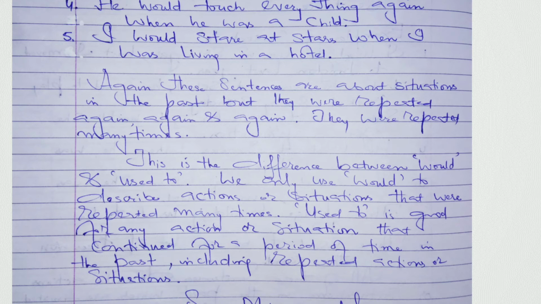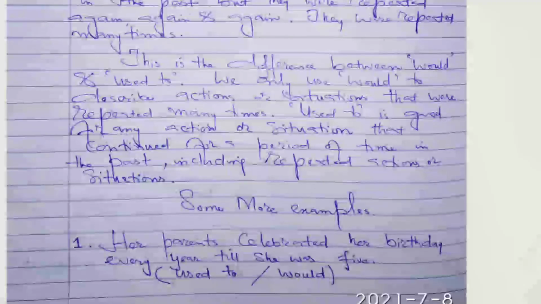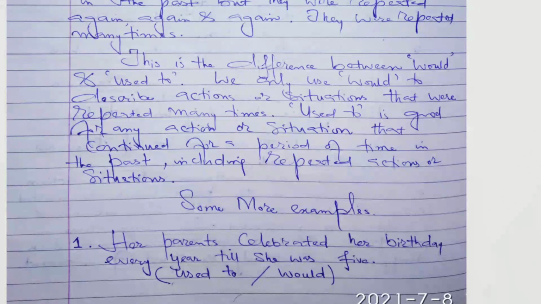But we cannot use would for those actions which continue for a long period of time in the past. It is used only for those actions which are repeated again, again, and again. First point. This was the second point. In order to clear the confusion, I will give you some more examples.